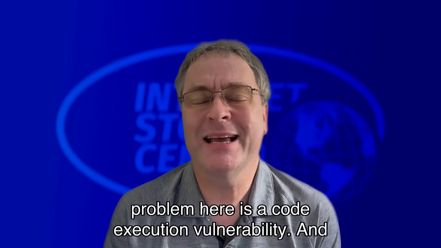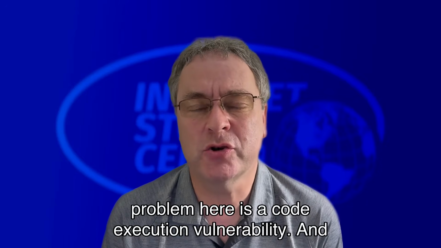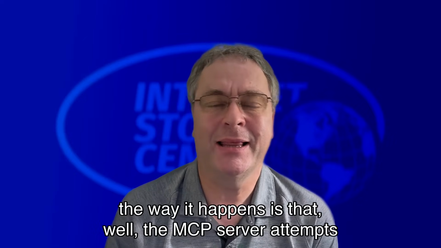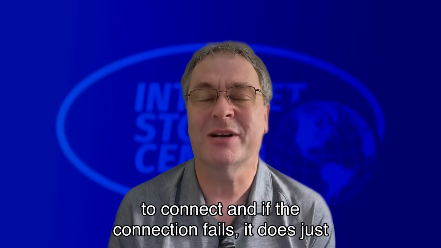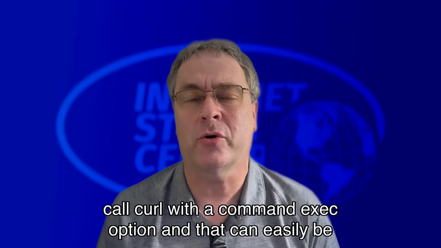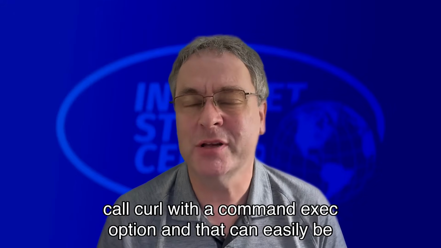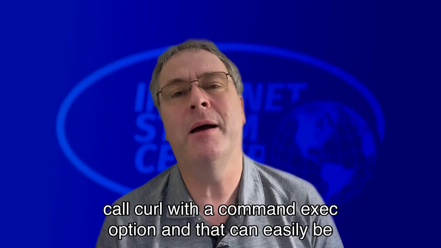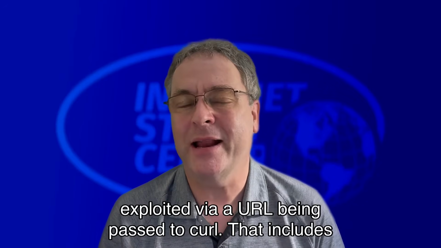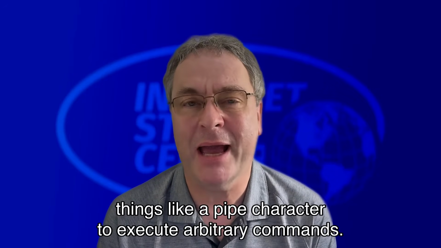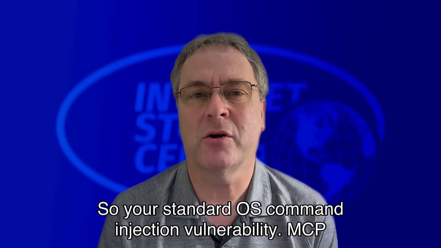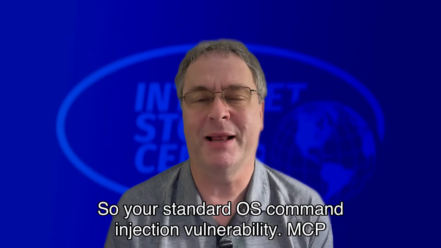The problem here is a code execution vulnerability, and the way it happens is that the MCP server attempts to connect, and if the connection fails, it just calls curl with a command exec option, and that can then easily be exploited via a URL being passed to curl that includes things like a pipe character to execute arbitrary commands, so your standard OS command injection vulnerability.